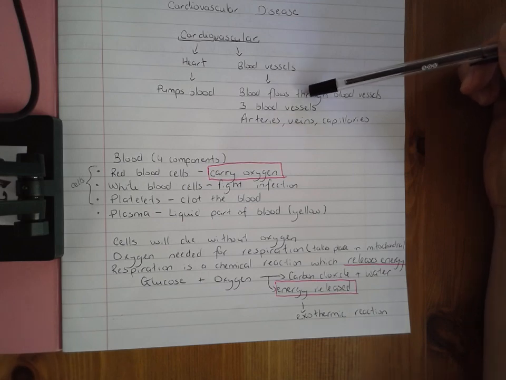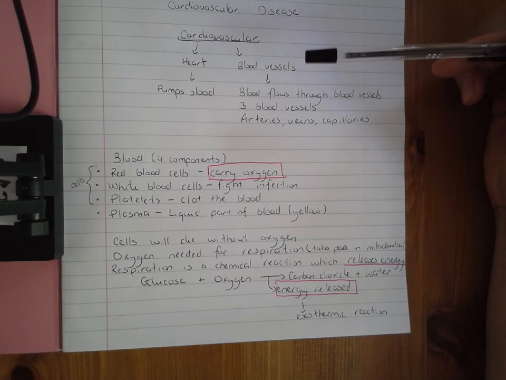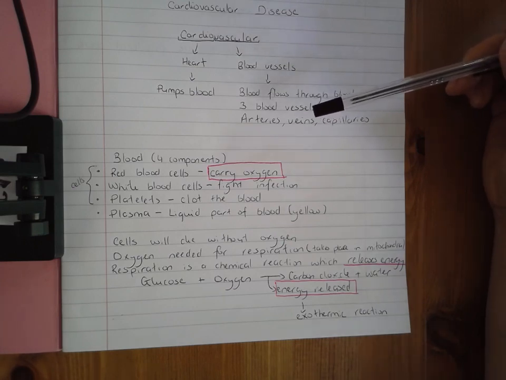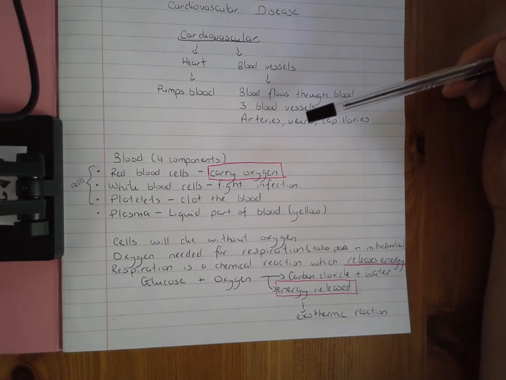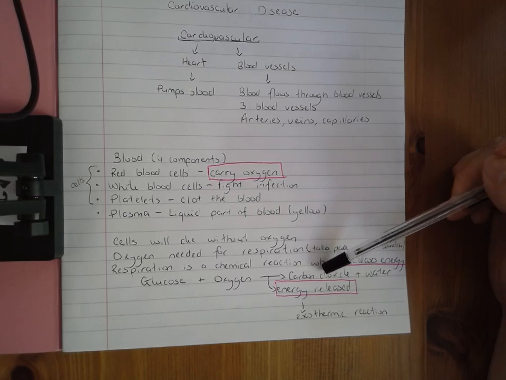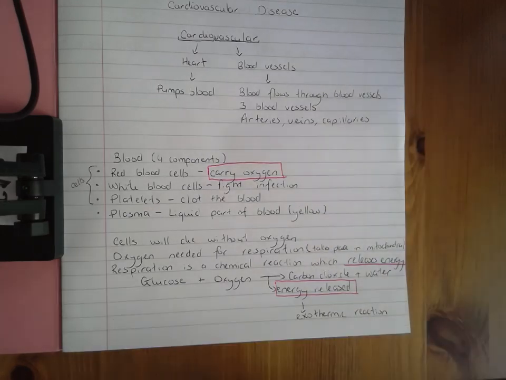It would come to a point where you wouldn't be able to save them, and your foot would basically die, and there would be no treatment for it other than to amputate it and cut it off. And that would be after just a couple of hours of blood not reaching your foot. Because if blood's not reaching your foot, oxygen's not reaching your foot, respiration's not taking place, energy's not being released, your cells in your foot are dying, then your whole foot will die.